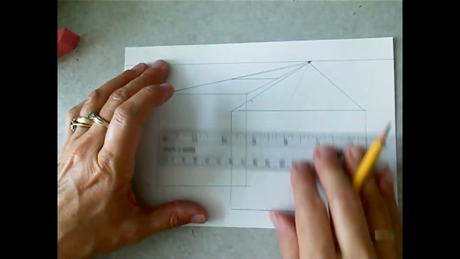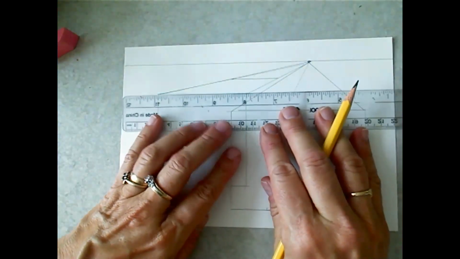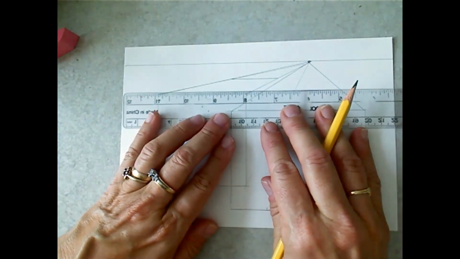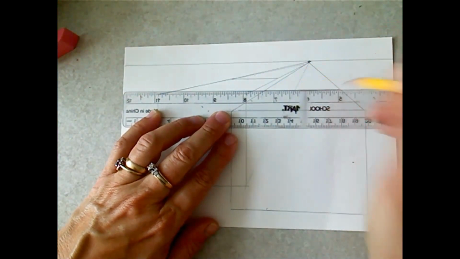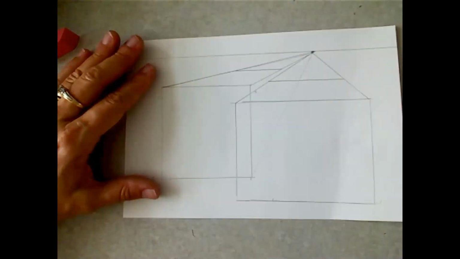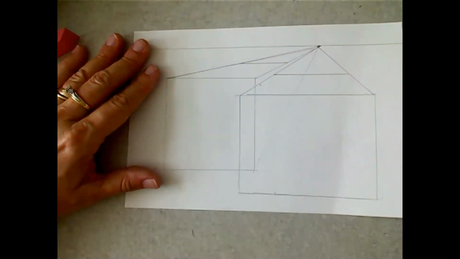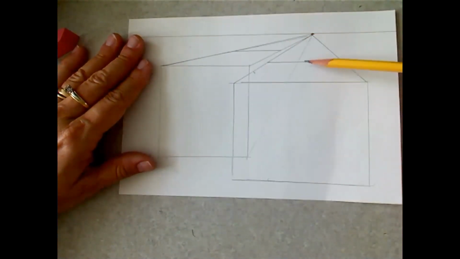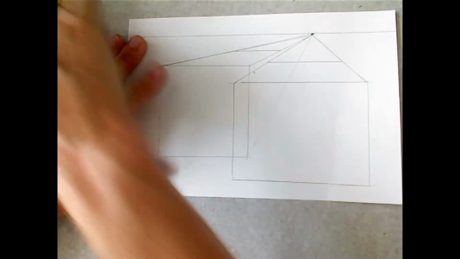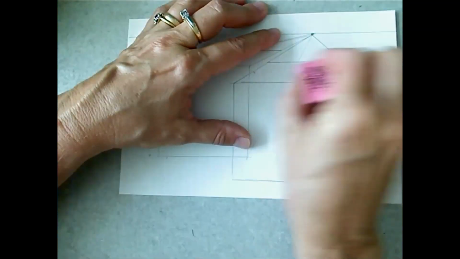Horizontal. Then I'm going to draw the horizontal line for this form. Horizontal. Now this form is directly in front of this vanishing point, so there's no more to do on there because I'm looking at it straight on.